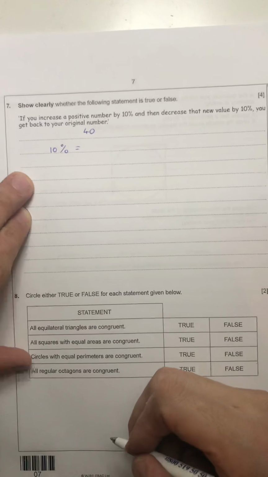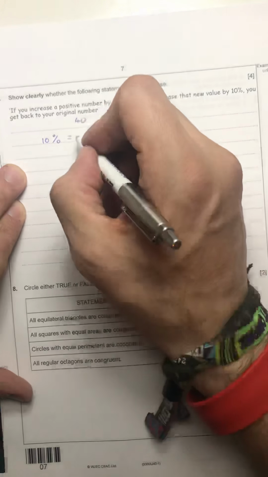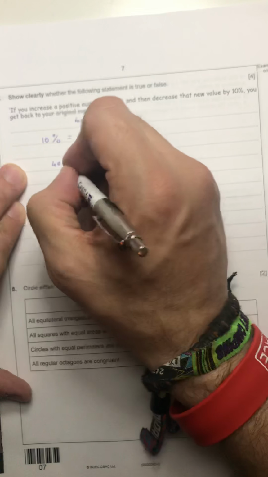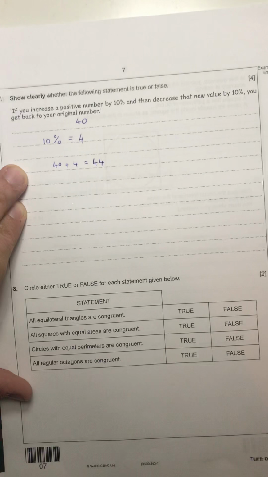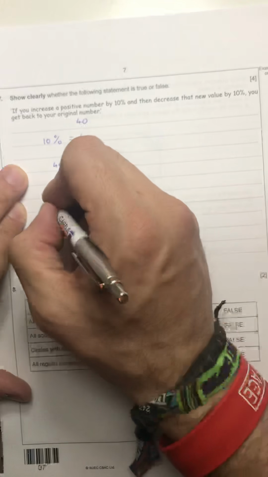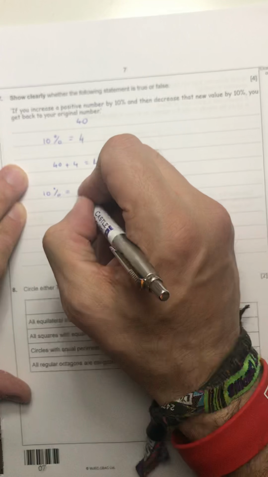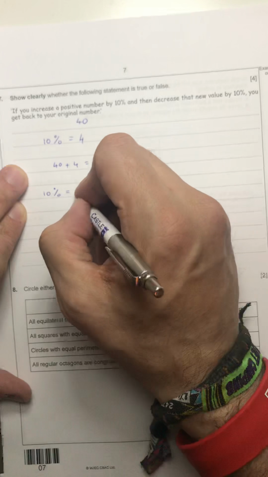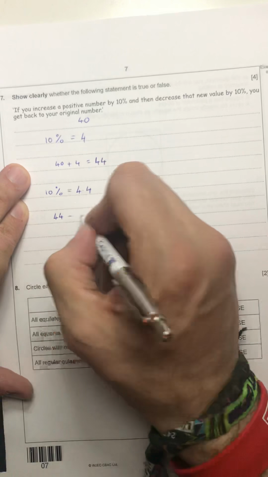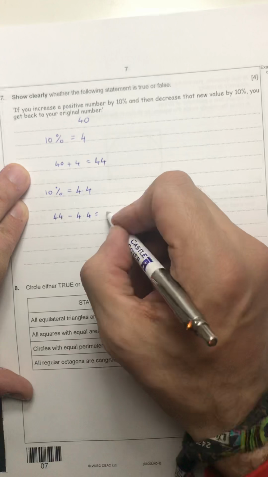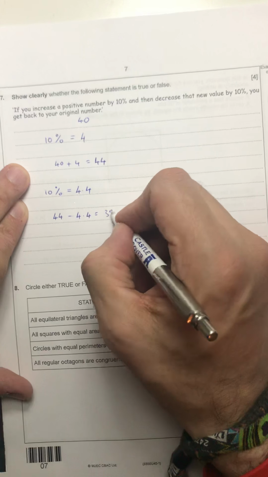If I find 10%, I'm just dividing by 10. So 10% is going to give me 4. If I'm increasing a number by 10%, that means 40 plus 4 gives me 44. Then it says if I decrease the new value by 10%, I get back to the original number. So if I find 10% now of the new number of 44, that's going to give me 4.4. And if I'm decreasing, I'm taking it away. 44 take away 4.4 gives me an answer, if I work that out on my calculator, of 39.6.